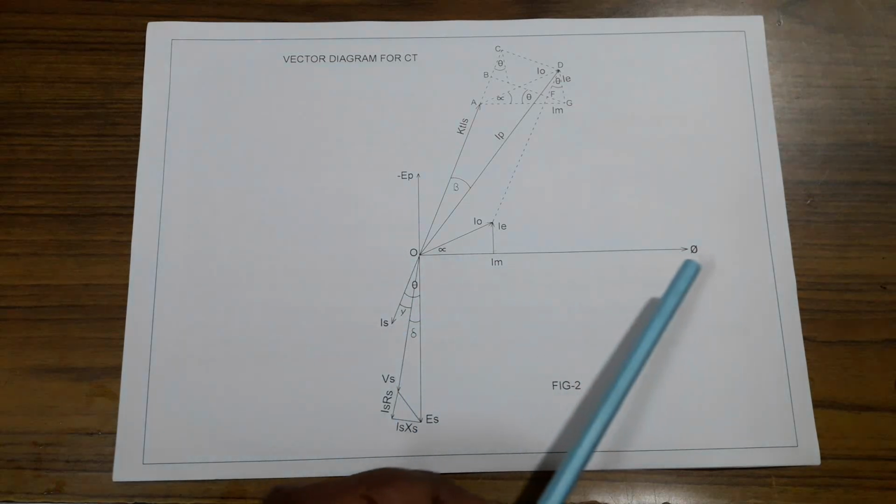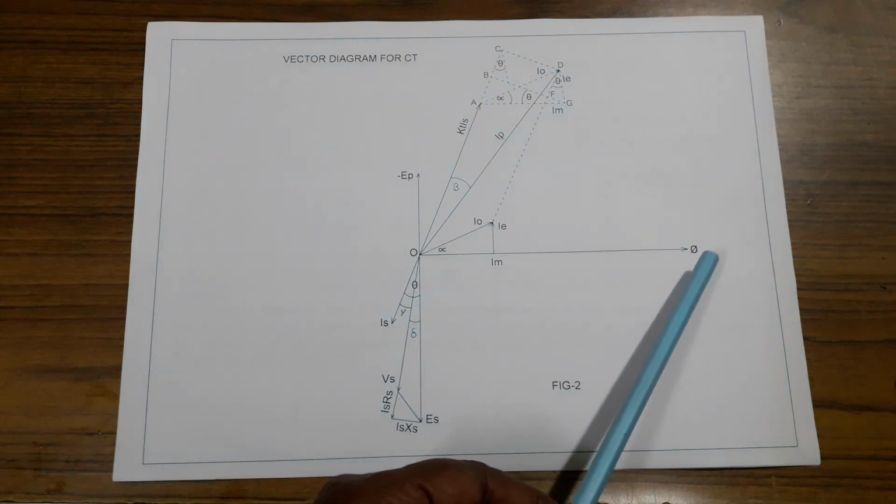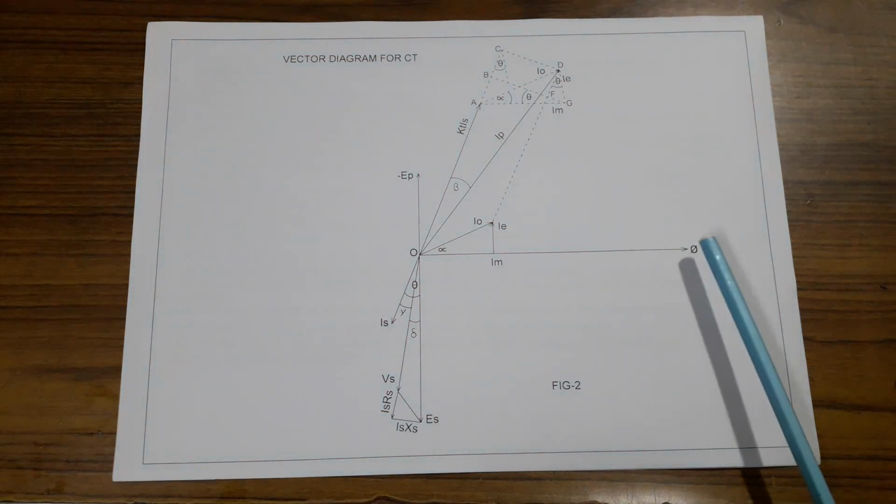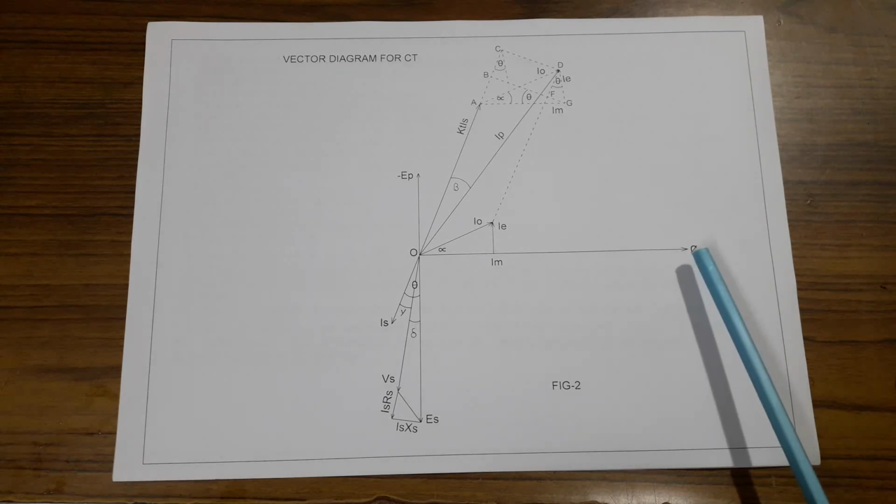And here is the reference phi. Here the flux is taken as the reference vector phi.